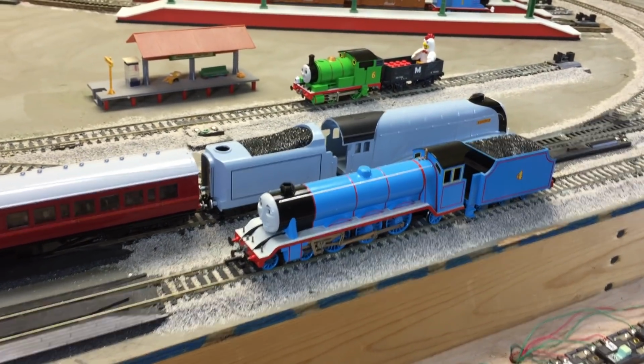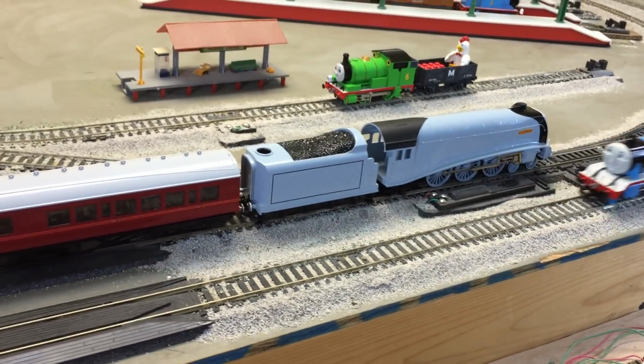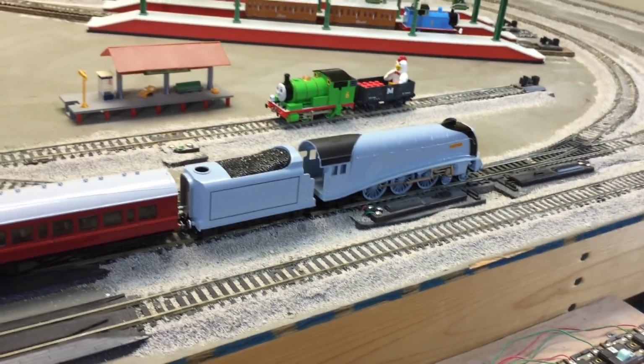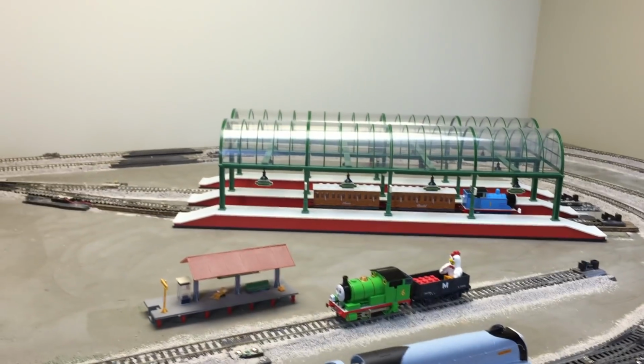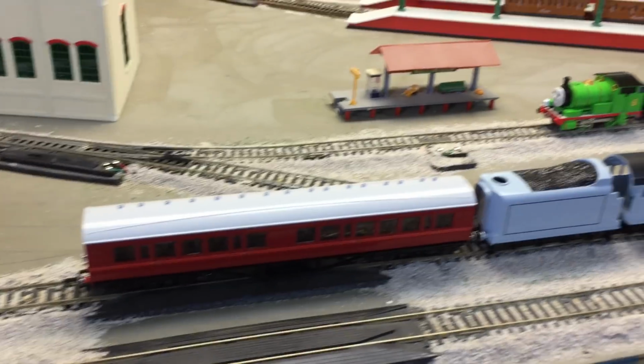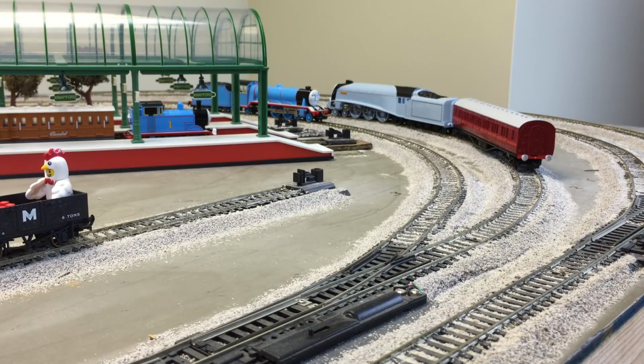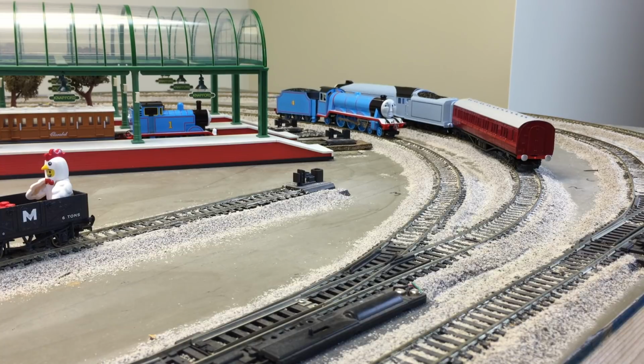So I'm going to show you how I can make these locomotives move independently of each other. Come back here, Gordon. Where are you going? Uh-oh, he just got on the other track. There goes Gordon, out of control. All right, we got Gordon. See, I can move him.